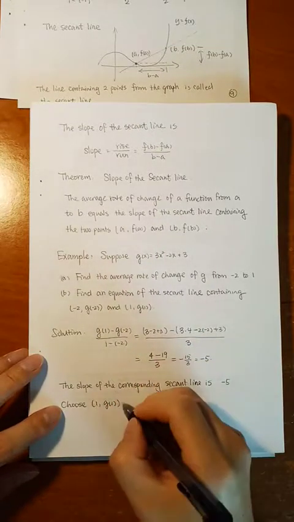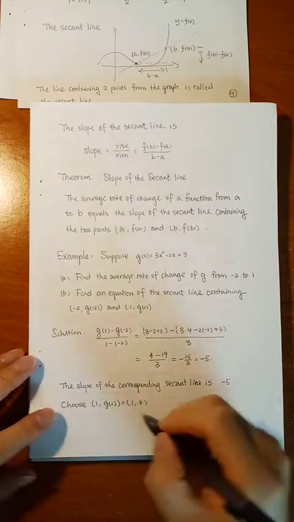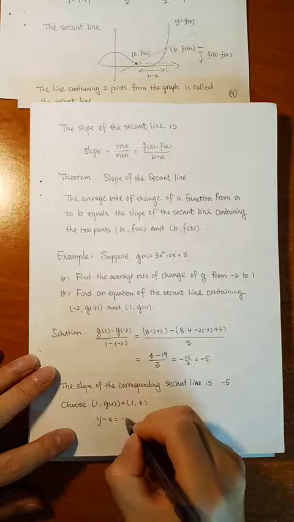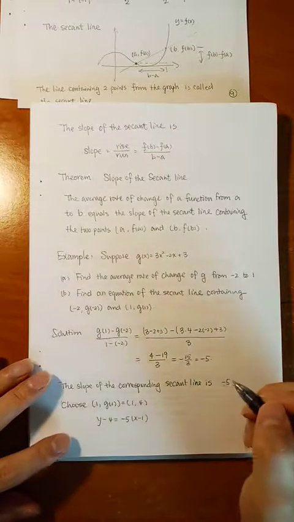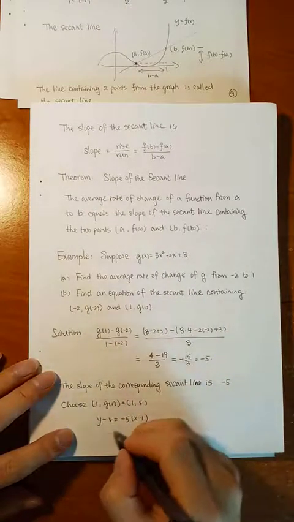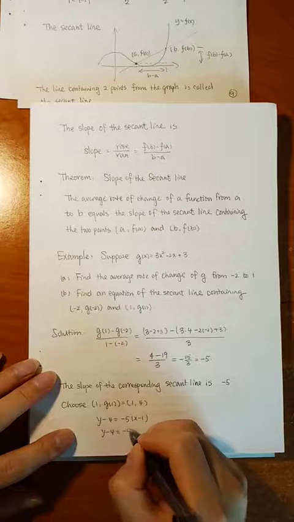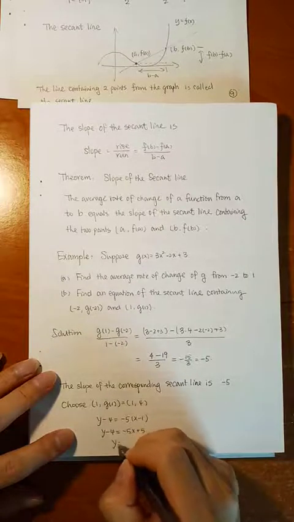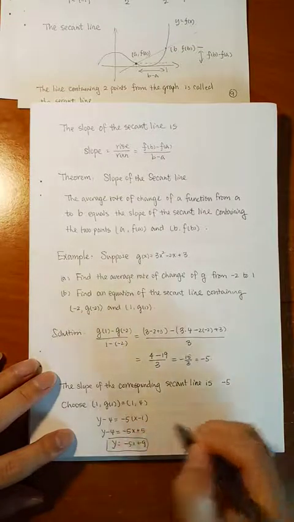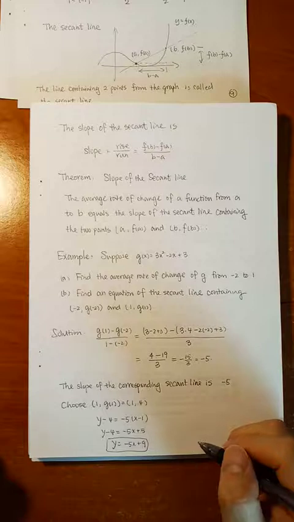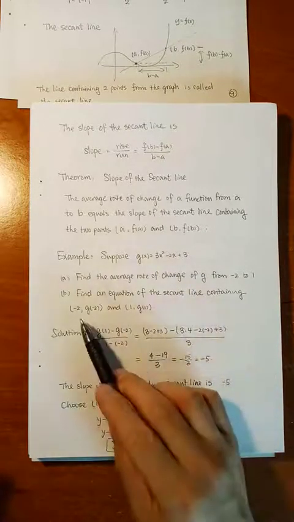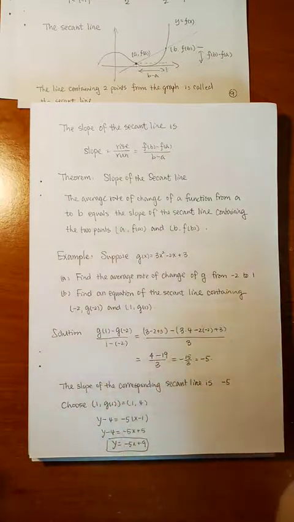So (1, 4). Then we have point slope form: y minus 4 is equal to negative 5 times x minus 1. So y minus 4 is equal to negative 5x plus 5. You move 4 to the right side, it's negative 5x plus 9. That's the equation of the secant line containing the points (-2, g(-2)) and (1, g(1)).